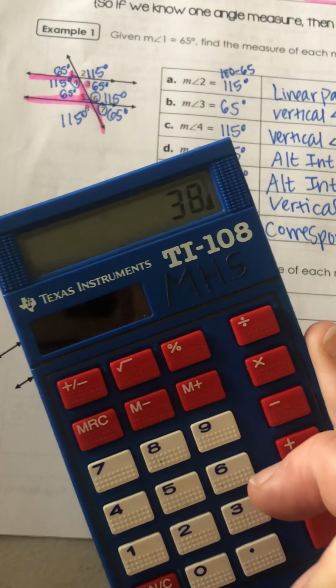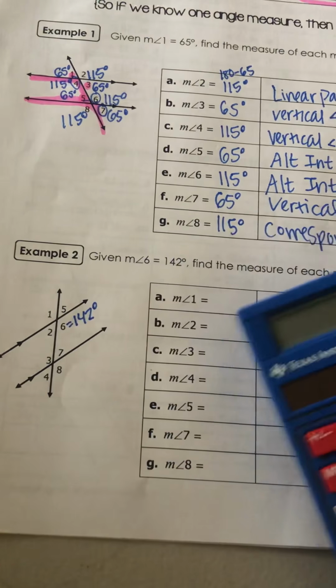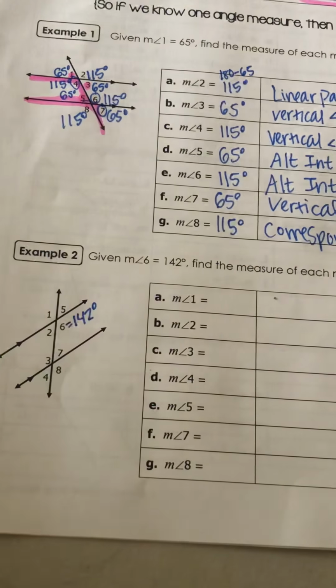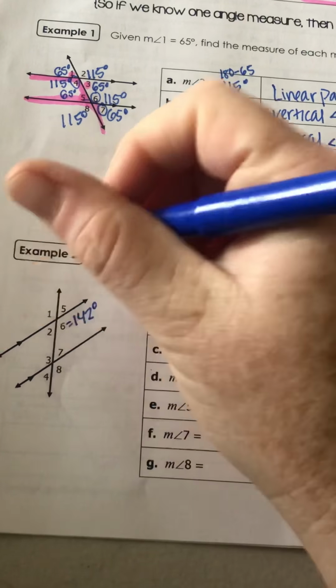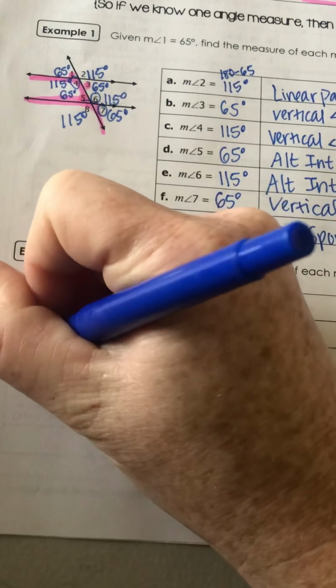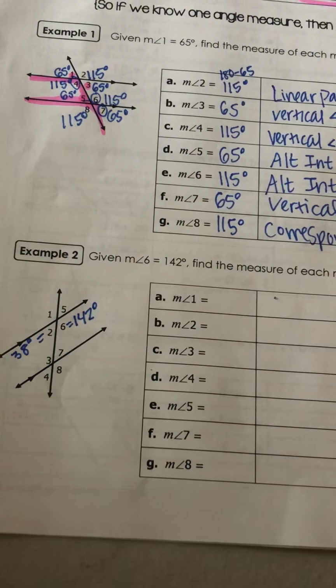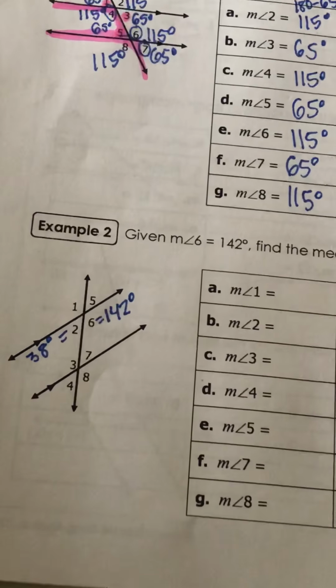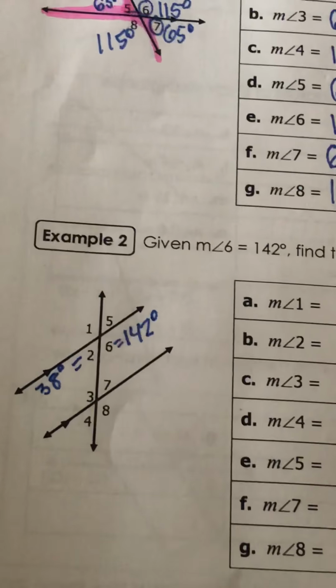So this one, I'm going to fill the diagram out and then answer these questions. 38 would be anything these make a linear pair with. So 38 is angle 2, and you can fill out your diagram first if you want.